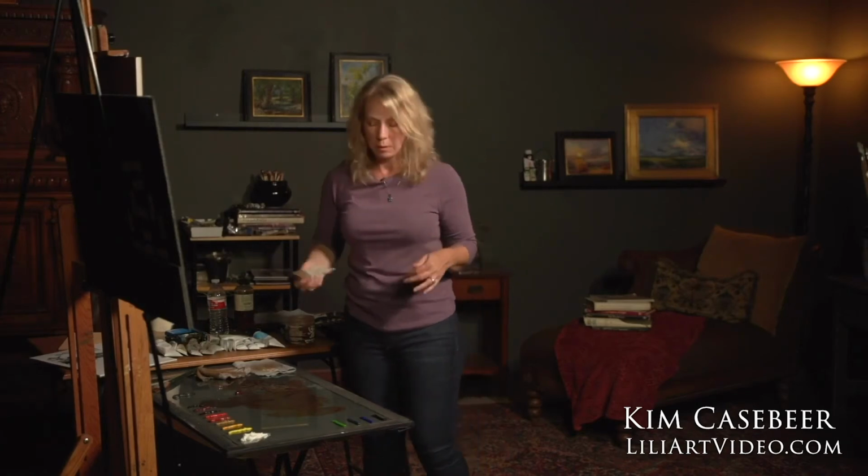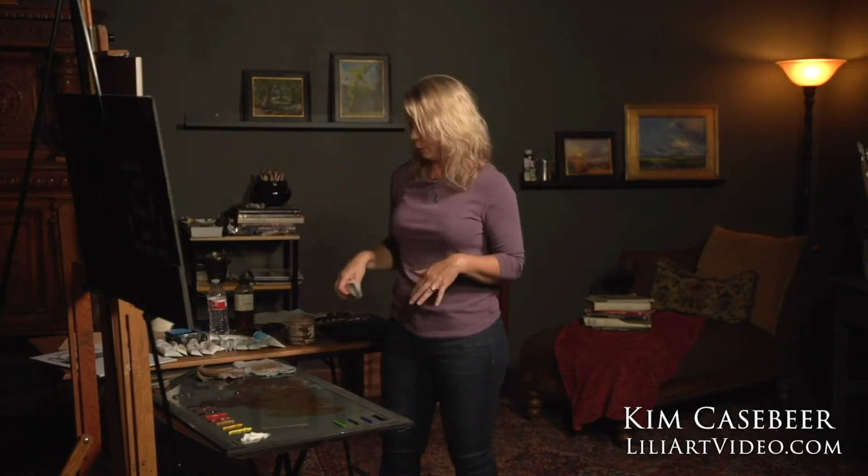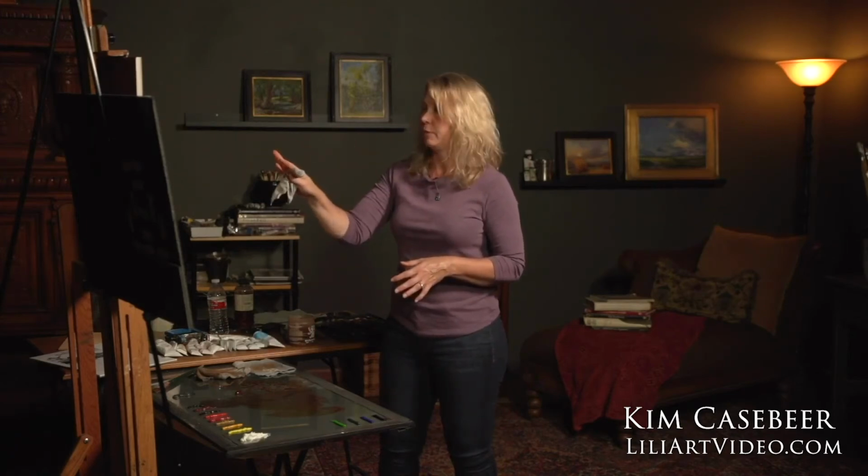Okay, I'm finished with the underpainting now, so ready to start getting some paint mixed. This is going to need a little drying time, so in between I'm going to clean up my palette and then prepare to start mixing paint, and then we'll just let this dry for a few minutes and then it'll be ready to paint on.